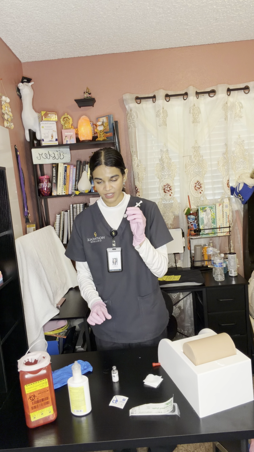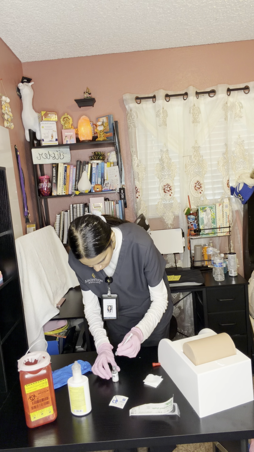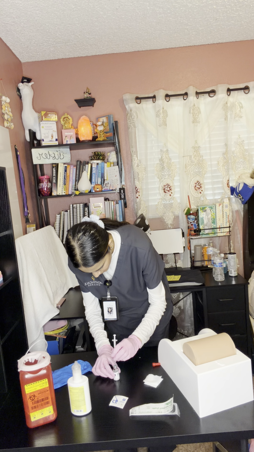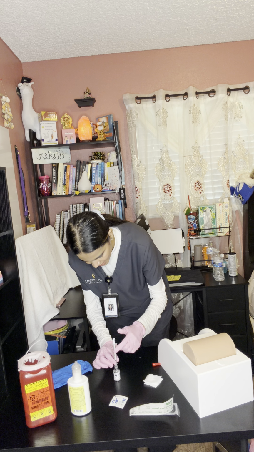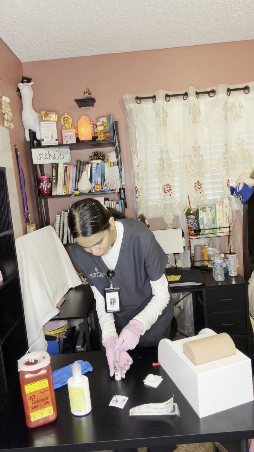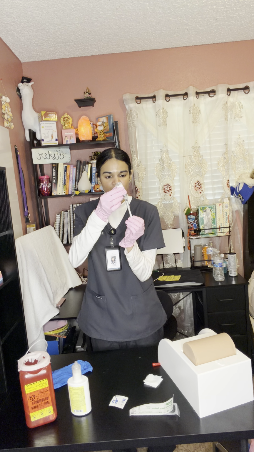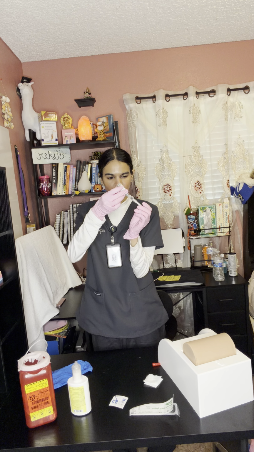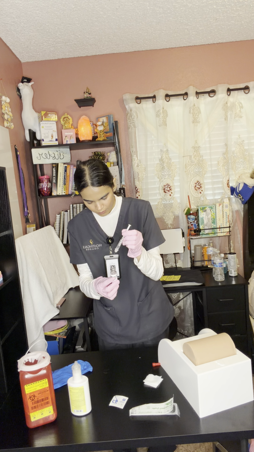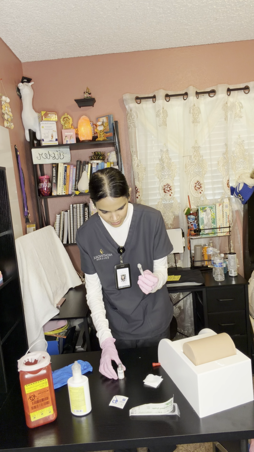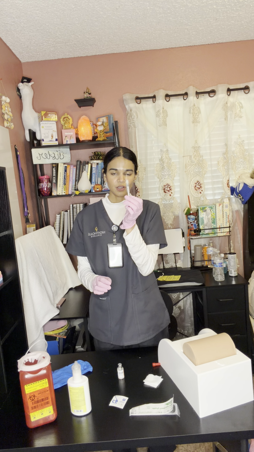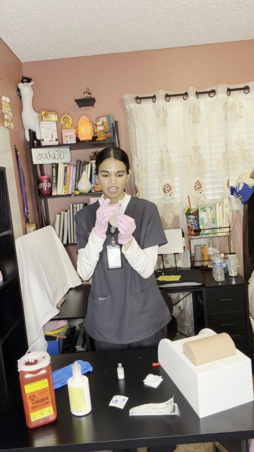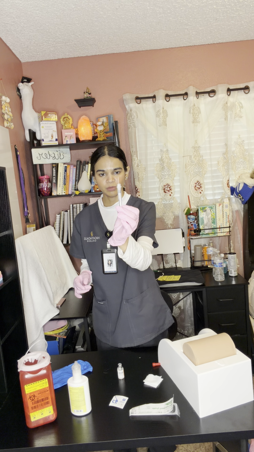I will then inject the tuberculin vial with the syringe. We are not drawing up any medication. I will release the air into the vial. I will invert the tuberculin vial and we will draw up 0.1 ml slowly. While you draw up the medication, be sure that there are no air bubbles present. If there are, just simply tap the syringe. Here, there are no air bubbles present.